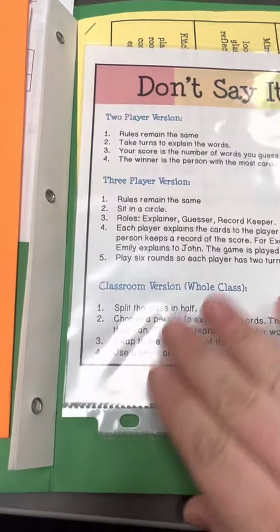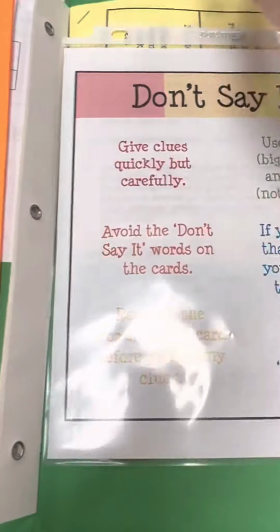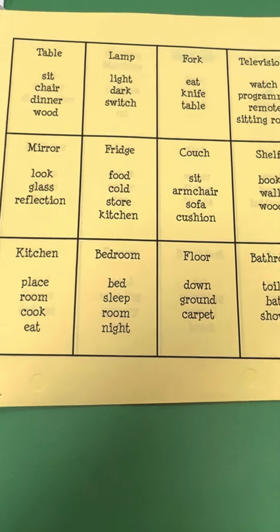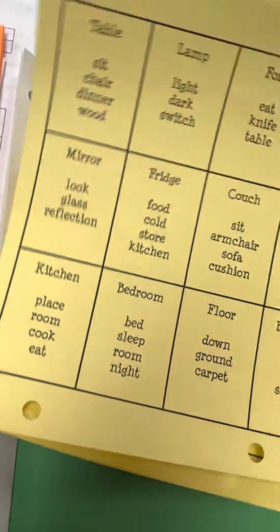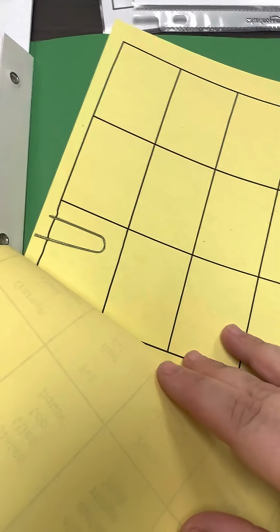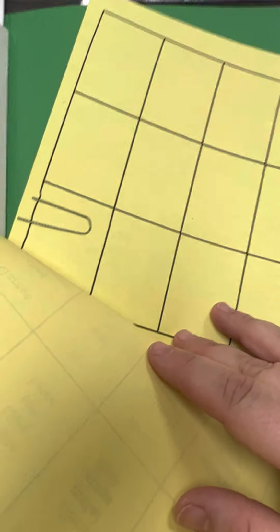So it has the directions of how to play, and it has some game tips on the back. Now, you have all of these yellow cards. These cards are vocabulary words that your kid should know. These are, looks like the house and food cards. And then you have a blank deck, so if you want to add more cards, like maybe the vocabulary cards or maybe some spelling words, whatever you want to do, you can add to your deck.